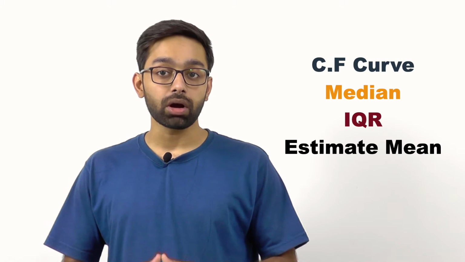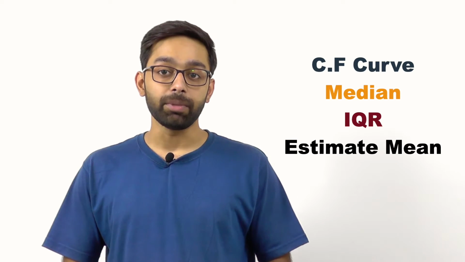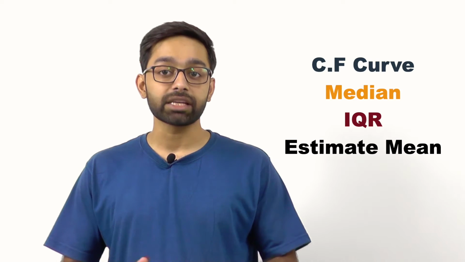Hi guys, so we'll be solving an O-level past paper question from the year 2017. The session is October-November. This is question number 2. We'll draw a cumulative frequency curve, find the median and the interquartile range, and estimate the mean.